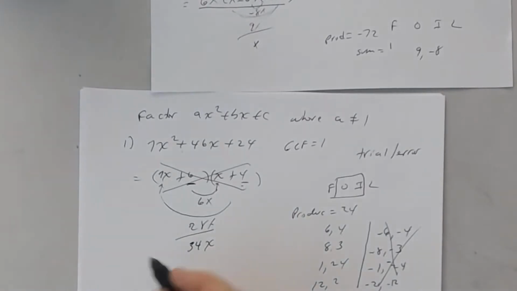Okay? So let's try a different pair. I still know that for 7x squared there's only one possibility. What is it? 7x and x. I'm still going to use it. Okay? Now, still deal with the two numbers close together in the number line. What two numbers are close together in the number line? 6 and 4.